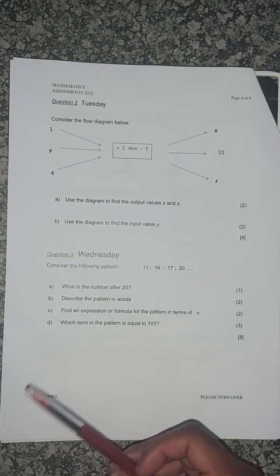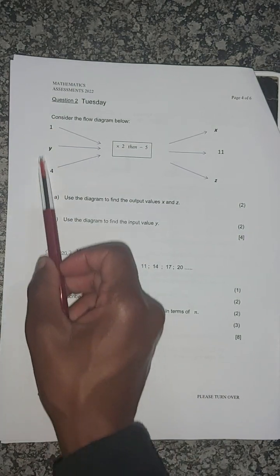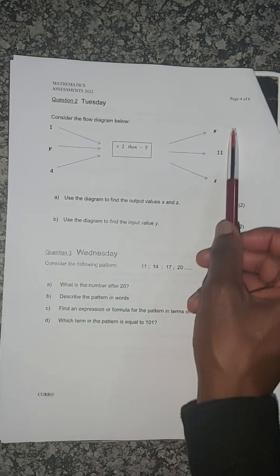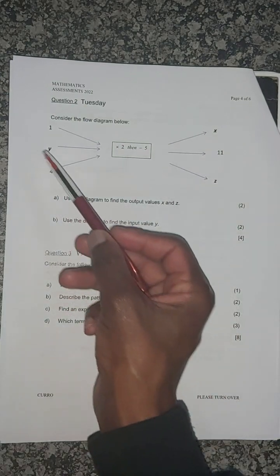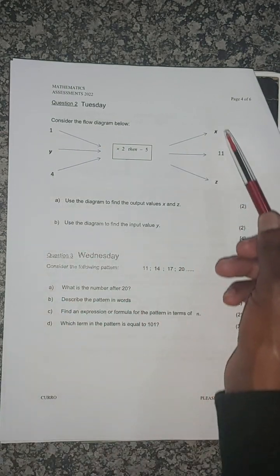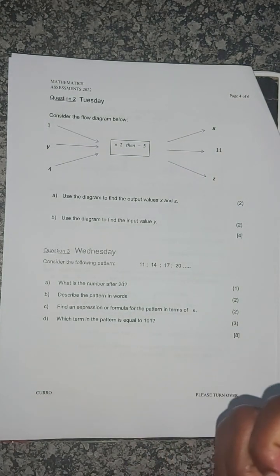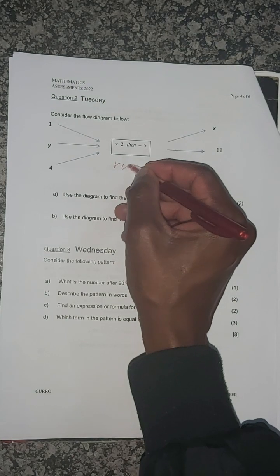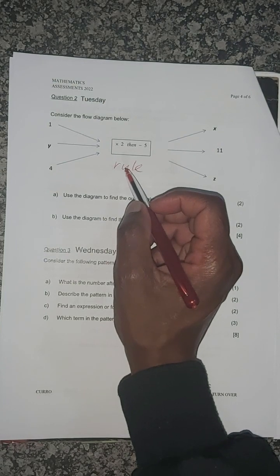Okay, and remember guys, when looking back at how the flow diagram is, we know that this part is for the inputs and this part is for the outputs, right? Another thing is that for us to get our outputs, we need to have the inputs, and you can see here we have the input here, we also have it here. So we'll use these two inputs in order to find these two outputs. Okay, and we are going to answer this question using this rule.